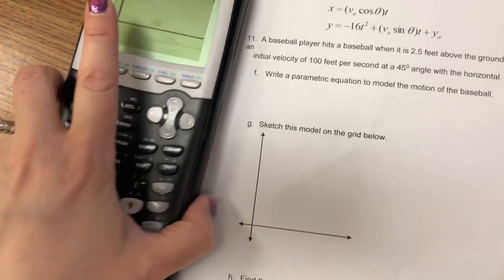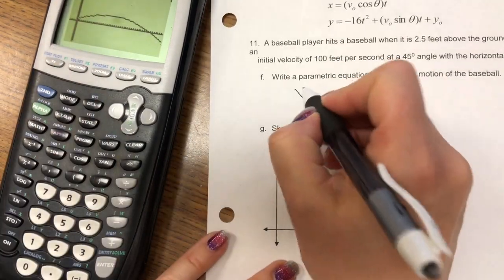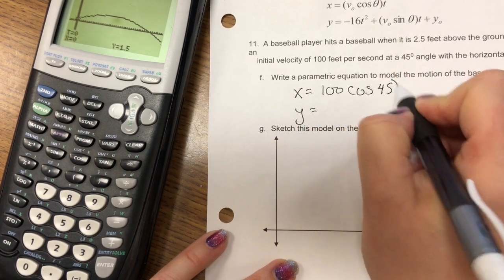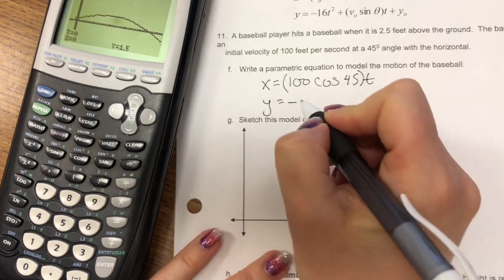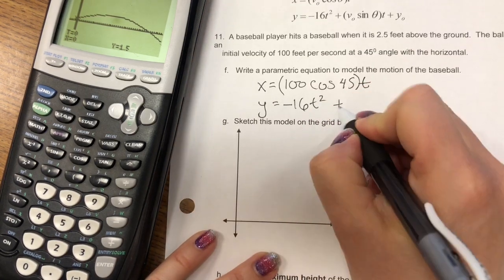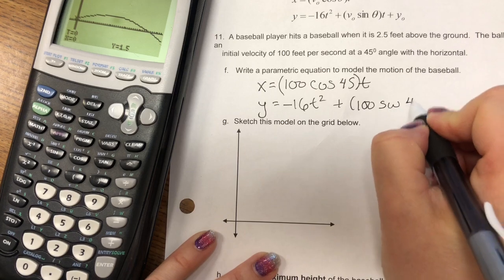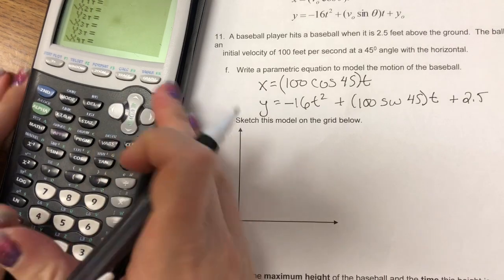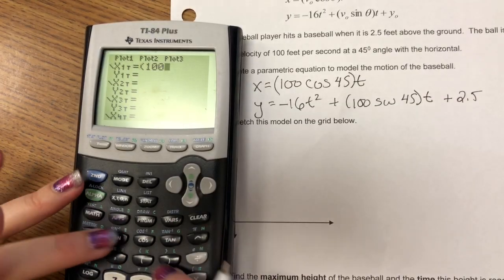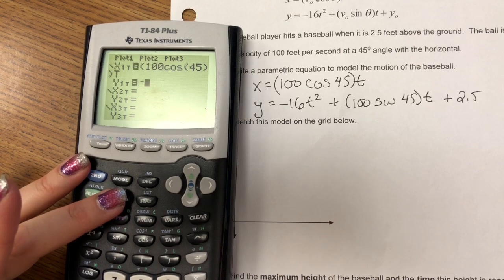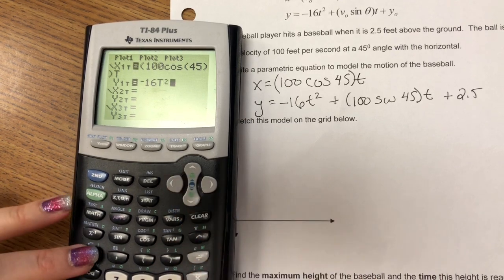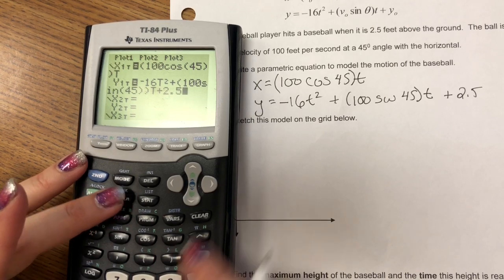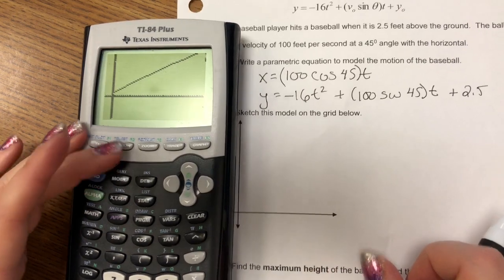All right, last problem. Initial velocity, cosine of the angle, t, negative 16t squared, plus initial velocity, sine of the angle, t, plus the initial height. Oh, it's baseball again, hang on.